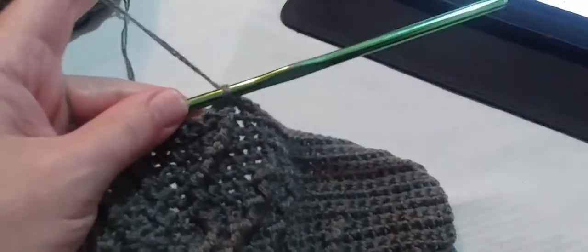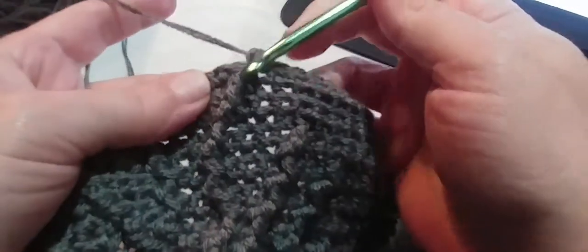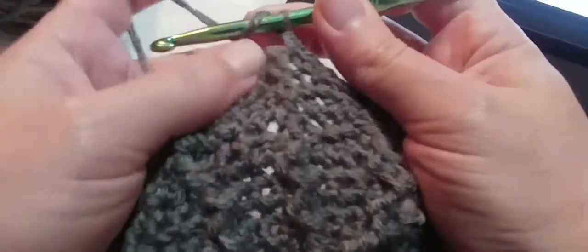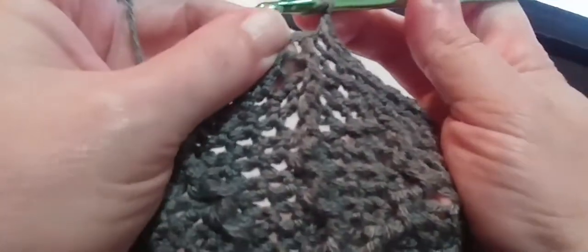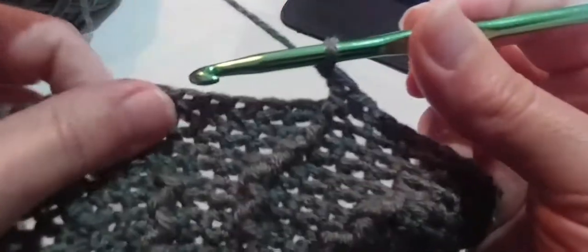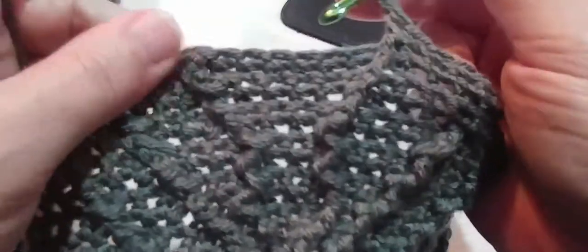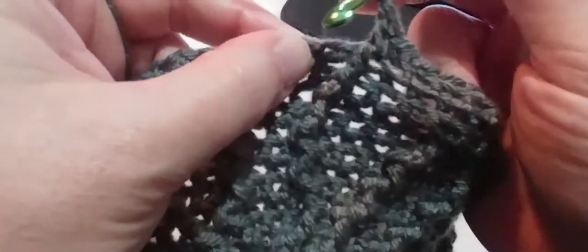Okay, and now we need to make one front post double crochet around this next post. Yarn over, locate that next post, make sure you go into the top row there. Okay, go in and out through the front and make a double crochet. And now we need to make 6 single crochets. Okay, go into this very next stitch, that first single crochet.